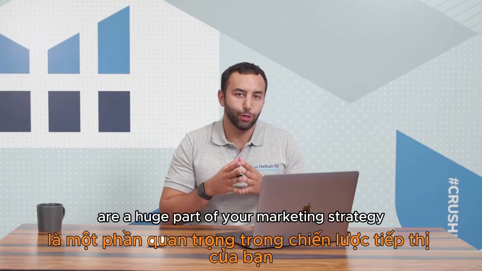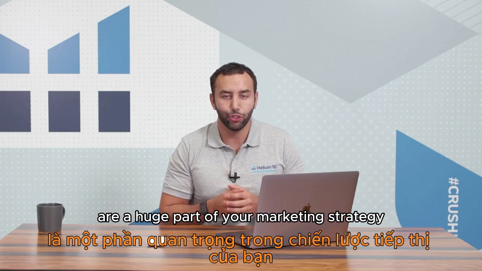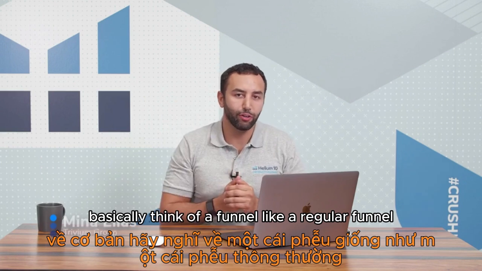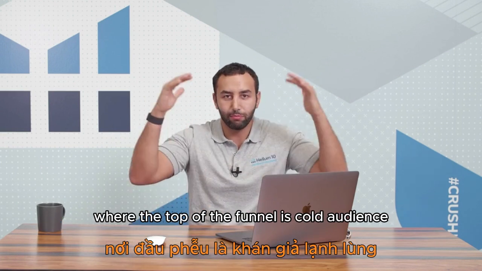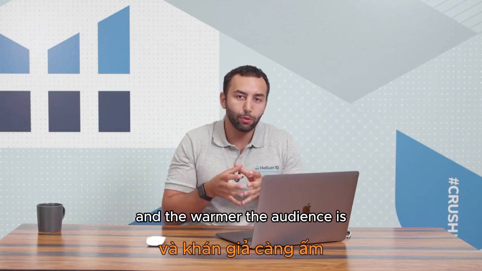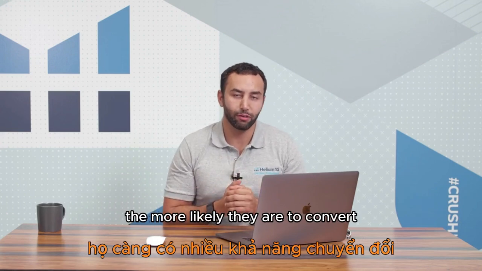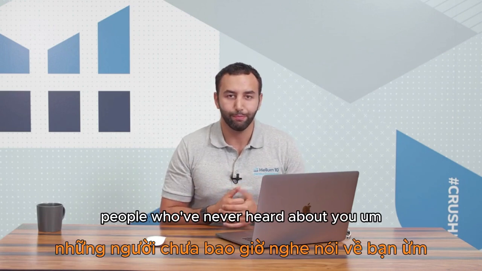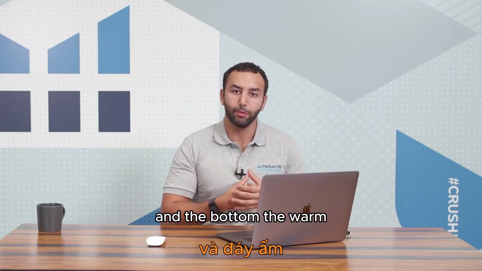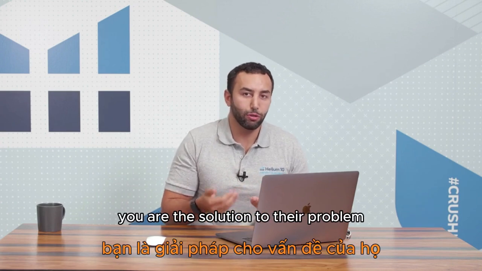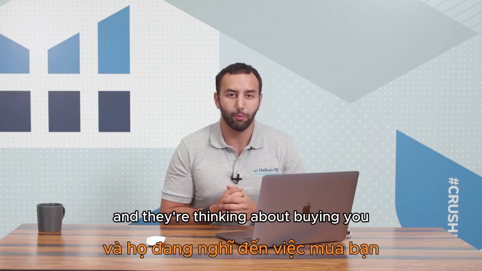Funnel segments are a huge part of your marketing strategy when utilizing Amazon DSP. So what are funnel segments? Basically, think of a funnel like a regular funnel where the top of the funnel is cold audience and the bottom of the funnel is warm. And the warmer the audience is, the more likely they are to convert. So the top and the cold, people who've never heard about you, they have no interest in buying your product. And the bottom, the warm, they've seen you a bunch of times. They do have that need.